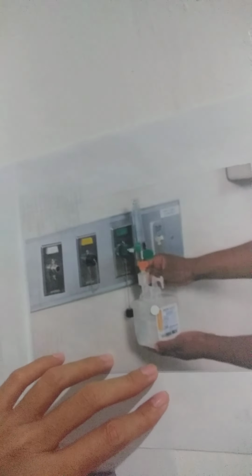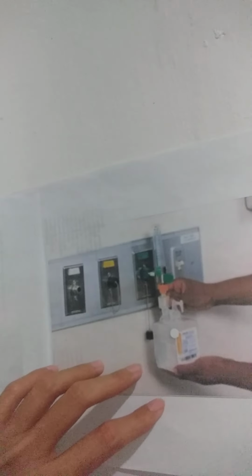And then we have to attach the tubing to the humidifier. You have to attach the tubing to the humidifier. This one.